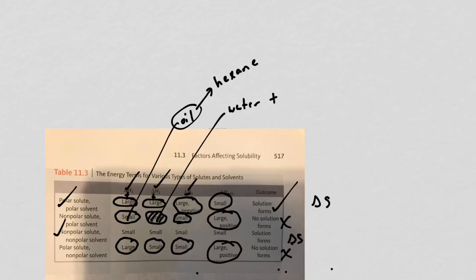In both cases where no solution forms, what it really comes down to is that the overall delta H is a large positive value, and therefore entropy will not drive the reaction. Now, that does not mean delta H will never be positive when the solution forms. That clearly is true. However, it's not a large value.